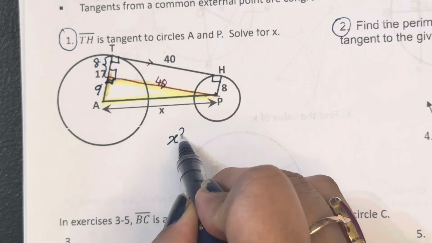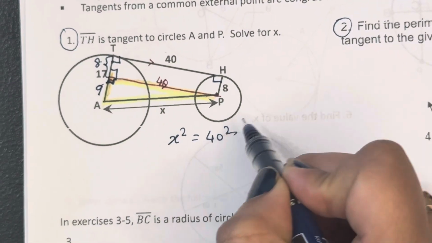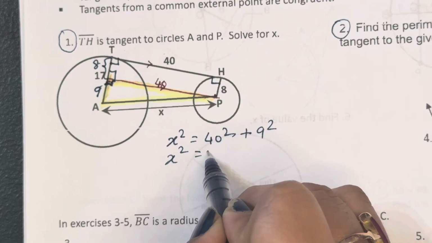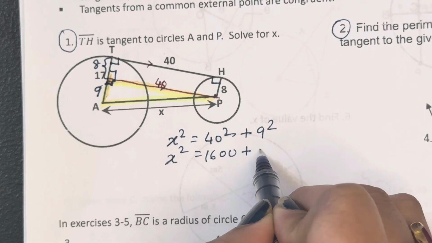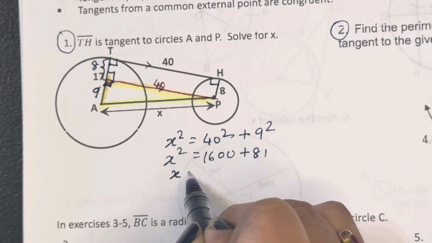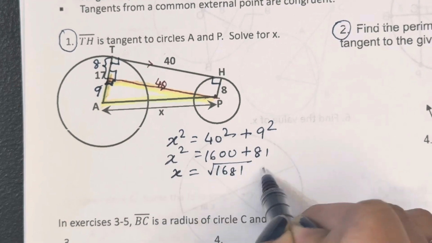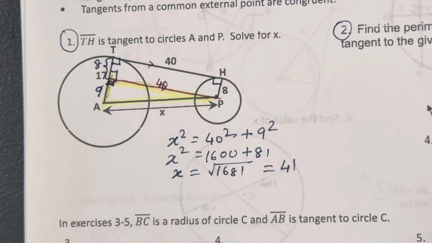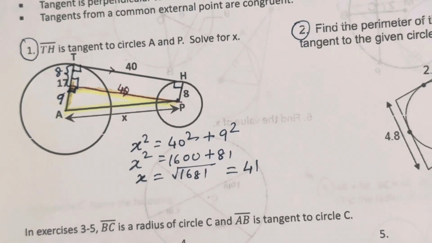So what will be x? x squared is equal to 40 squared plus 9 squared, which is 1600 plus 81. So x is equal to the square root of 1681, which is 41. That's it. See, it looks simple. It looks hard, but it's simple.